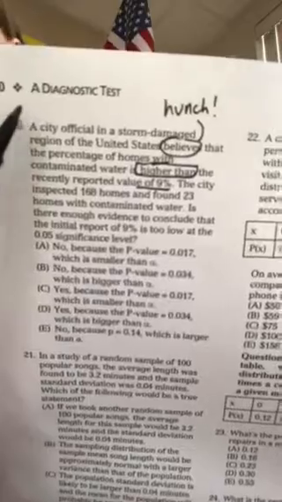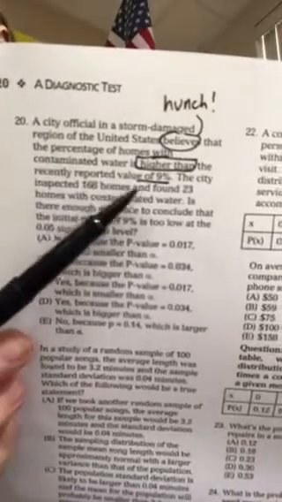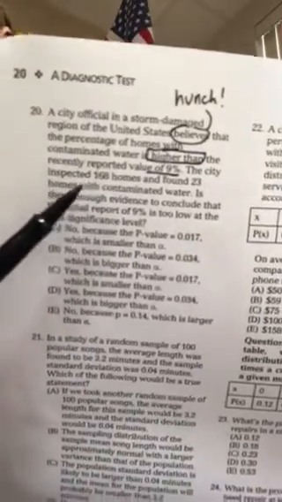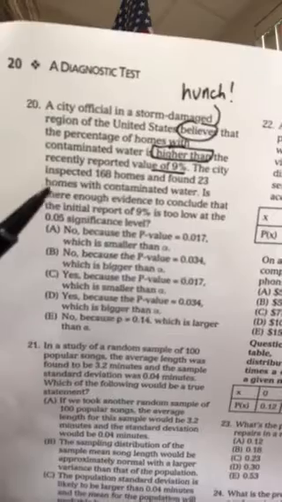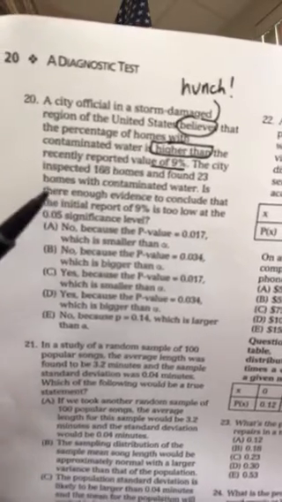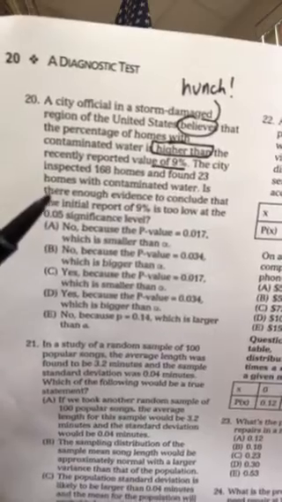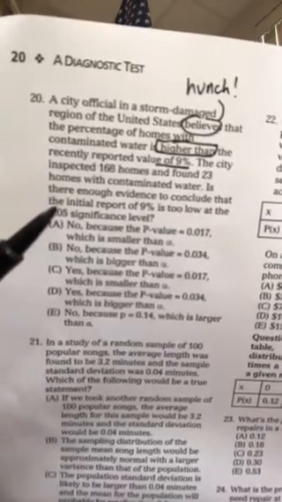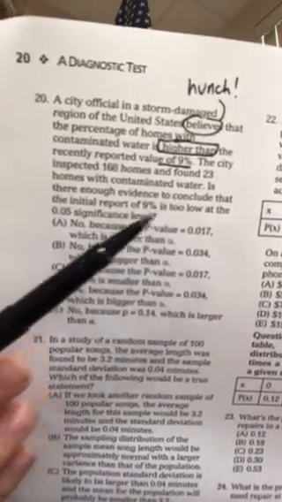So as I look at this, I say to myself, is this a categorical question or a quantitative question? So I keep reading, and I notice that they took a sample of 168 homes and found that of the sample, 23 of those were contaminated with water. Is there enough evidence to conclude that the initial report was too low at a significant level of 0.05? So that significant level gives me the idea that that's alpha.